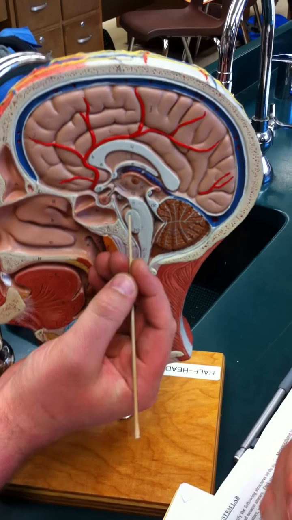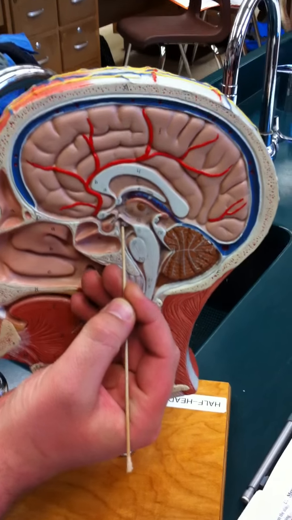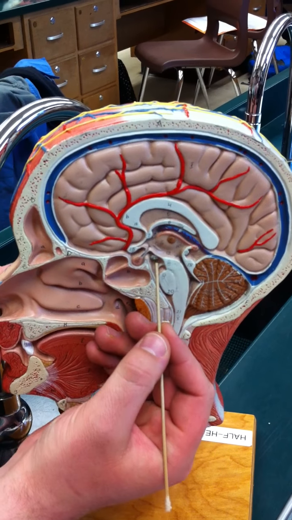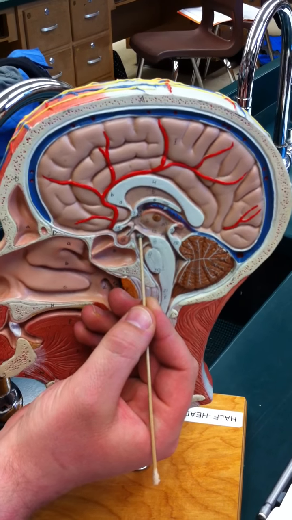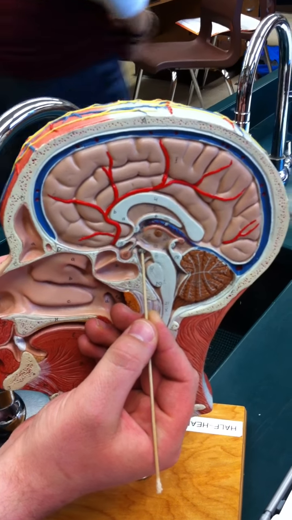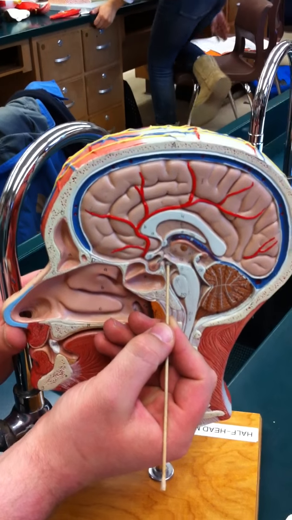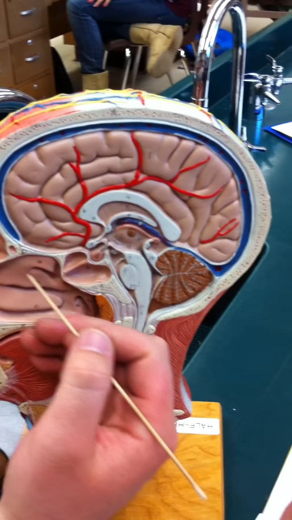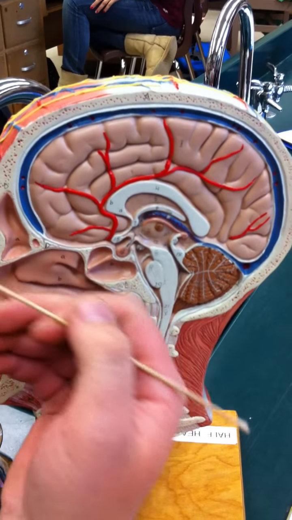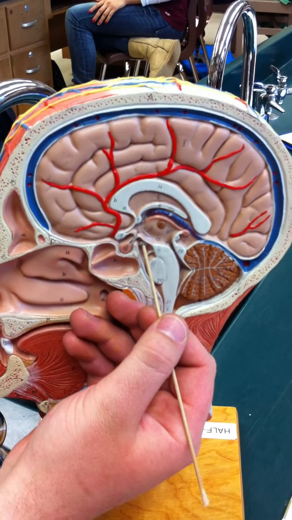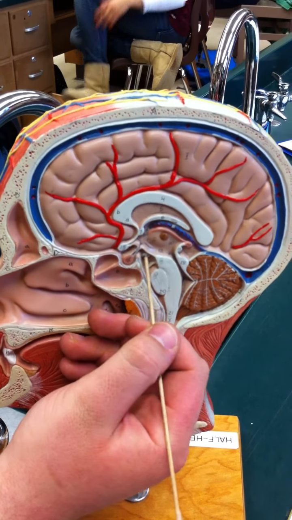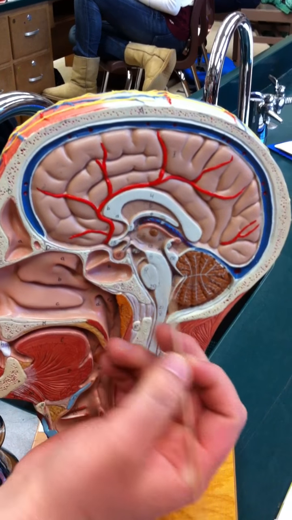All right. This is the mammillary body. It's called the mammillary body because it's only found in mammals, not because it has anything to do with the breasts. The mammillary body has to do with salivation, hunger, chewing. It's related to actions like that.